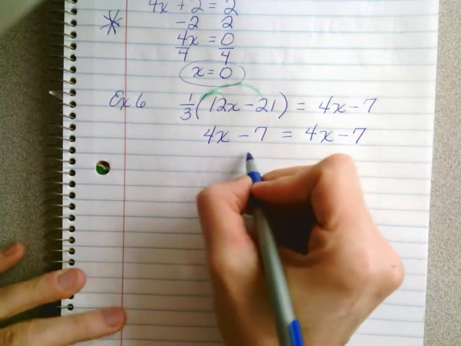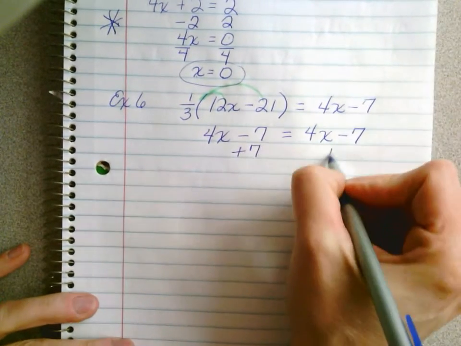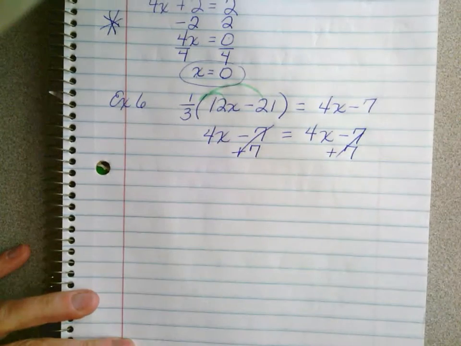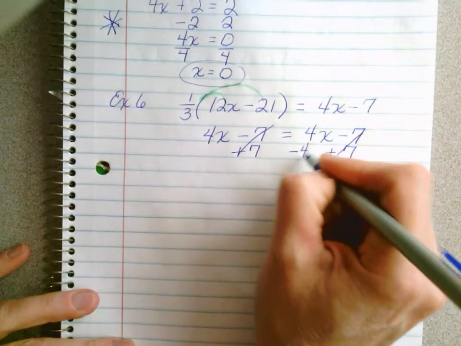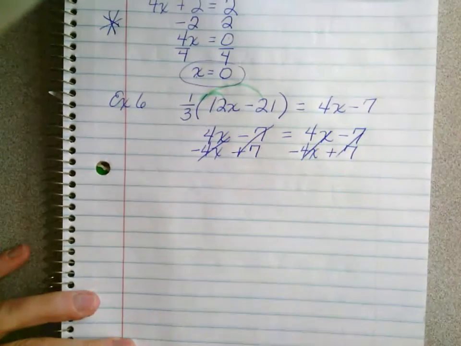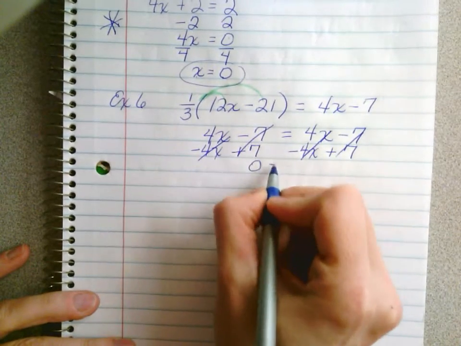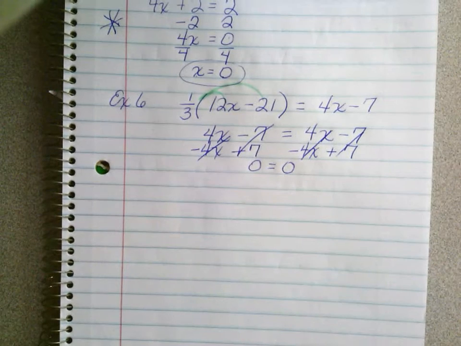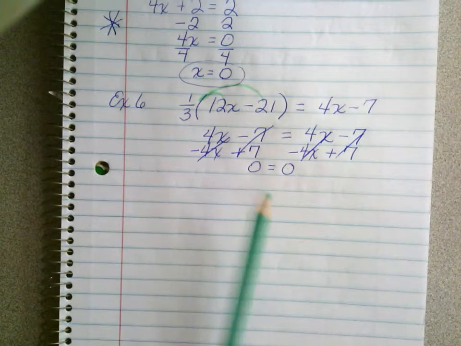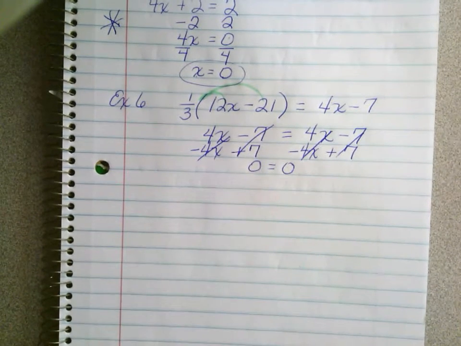Some of you might already know it's all, but let's try and get all of our numbers on the right. Well, that makes 0. And all of our letters on the left. That means I've ended up with 0 being equal to 0. Is everybody seeing that there? Is this a true statement? Yes. In every sense of the word, 0 does equal 0.